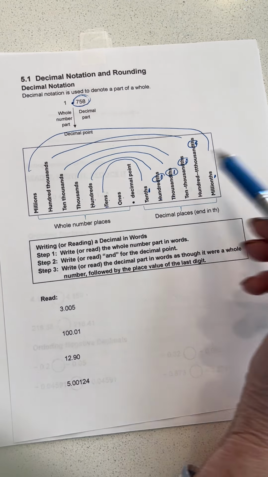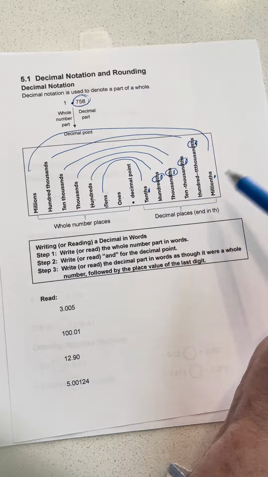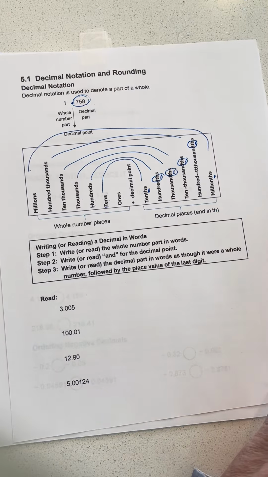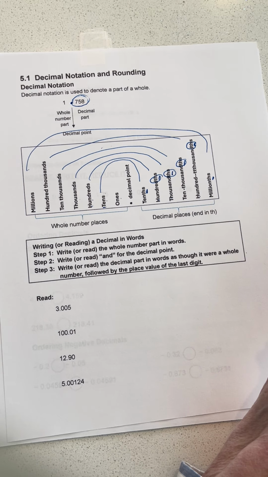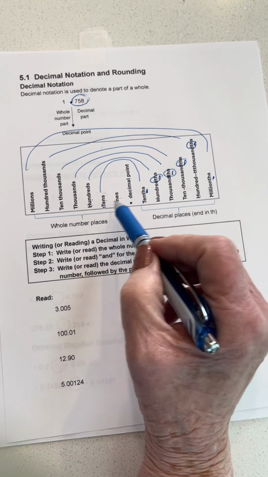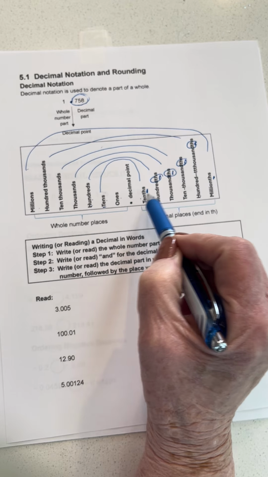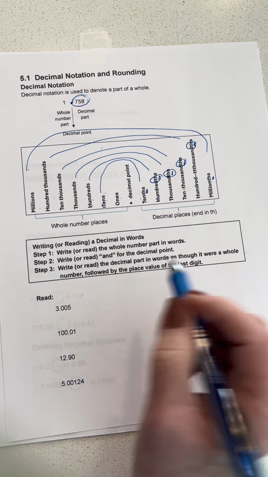So it's going to be important that you know these places, even later on in this lesson, when we read and write decimals, but it'll be important too when you do rounding. And there's a lot of times that you might need to know the names of these places, but you already know these, so these are just a reflection of that.